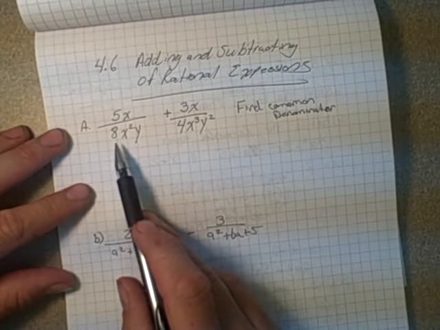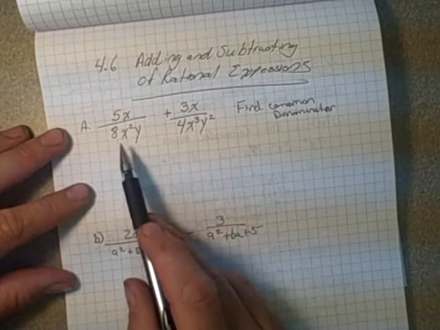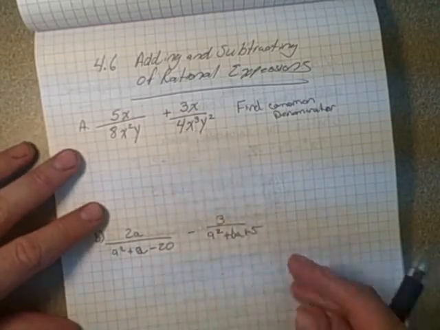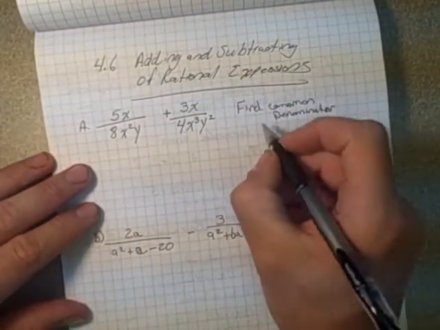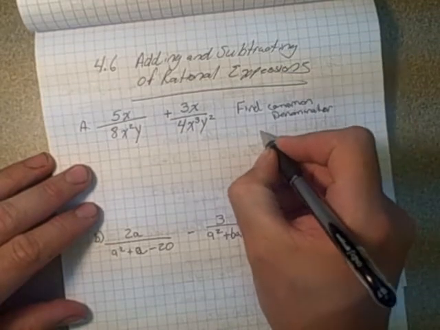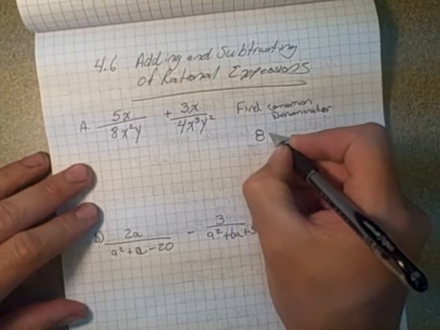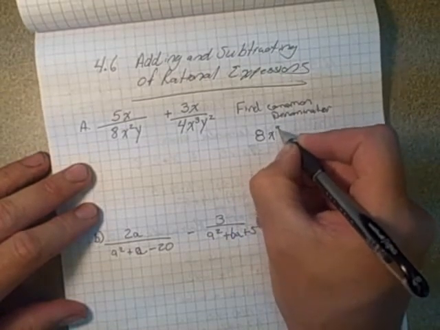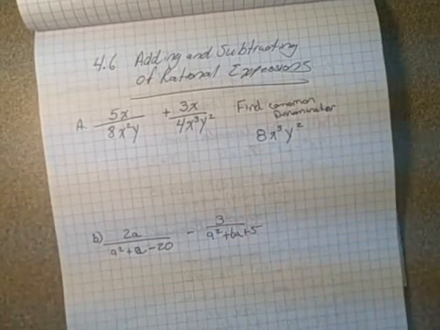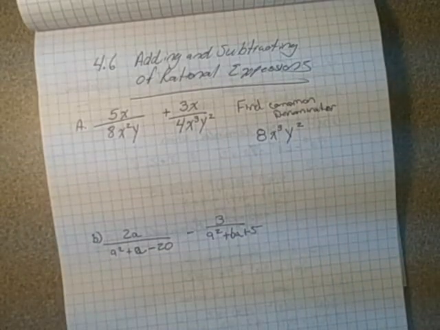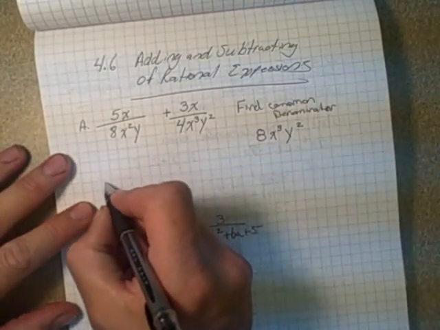And then we have to think here with the numbers, however, what is the lowest common denominator between 8 and 4? Well, that would be 8. So take the lowest common denominator and write it out. So in our case, it's going to be 8x cubed y squared. That's going to be our lowest common denominator. Okay, so we can write that out for both fractions.